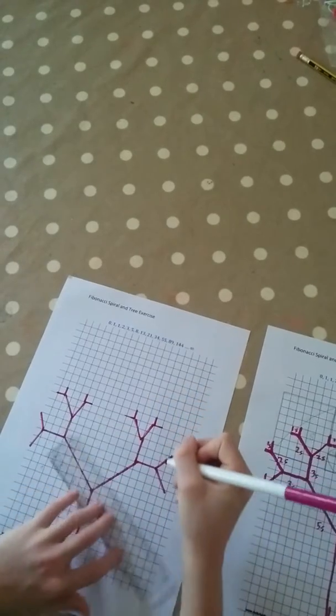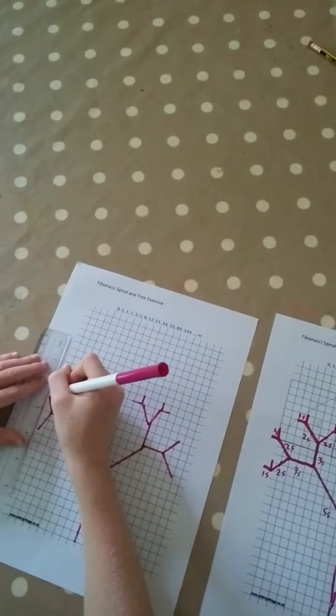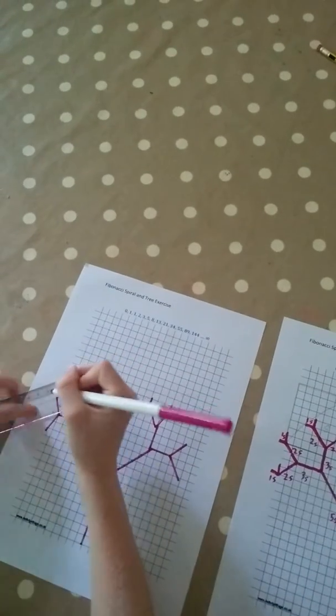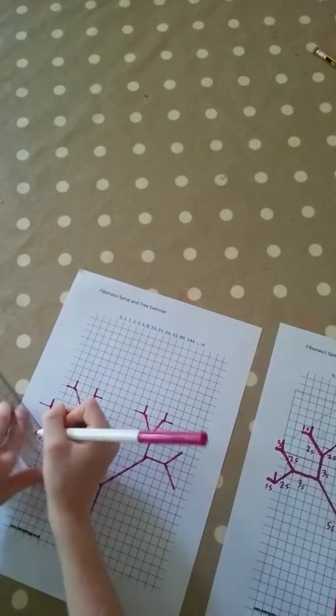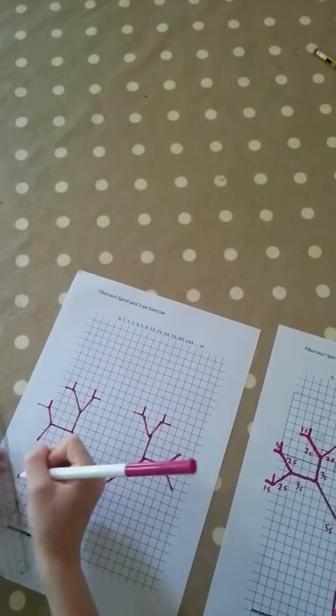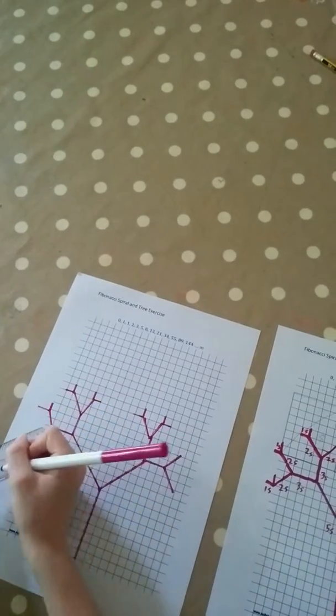And if you go out into nature and you have a look at trees and you measure them, they would all be in this proportion of this ratio. If you measure the bronchi of your lungs, they're all in the same ratio. If you measure the tributaries of a river, they're all in the same ratio.